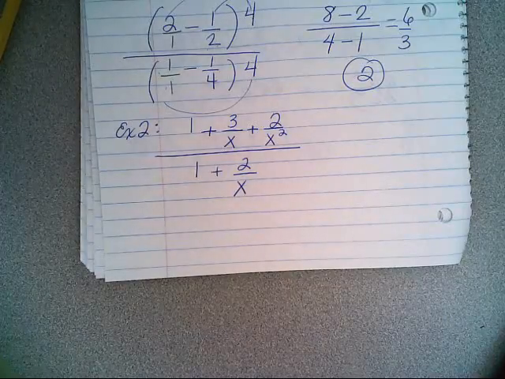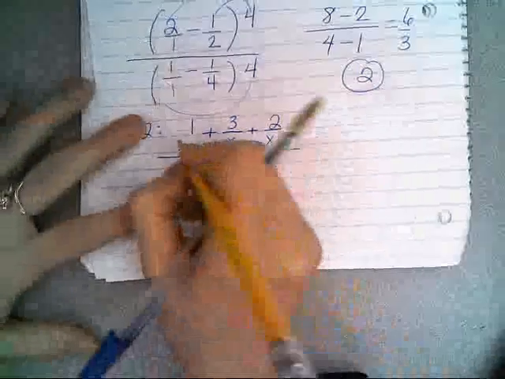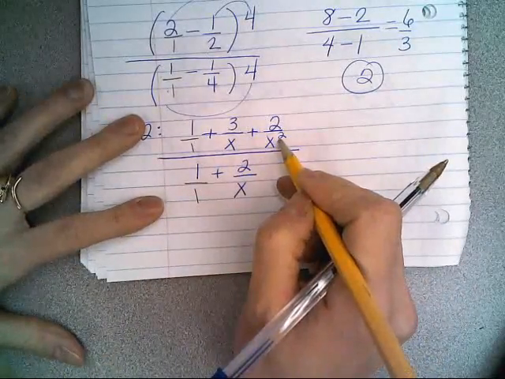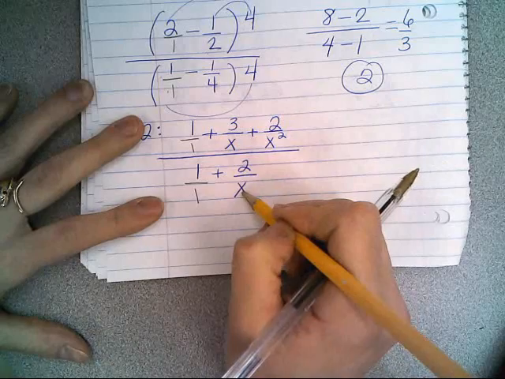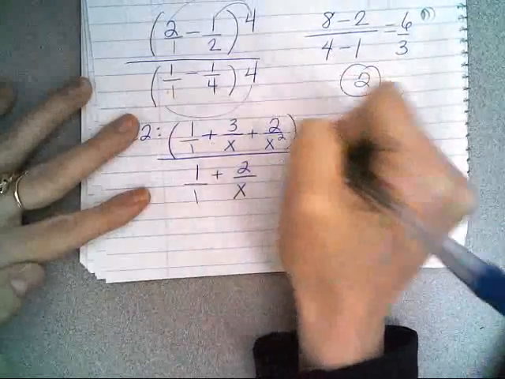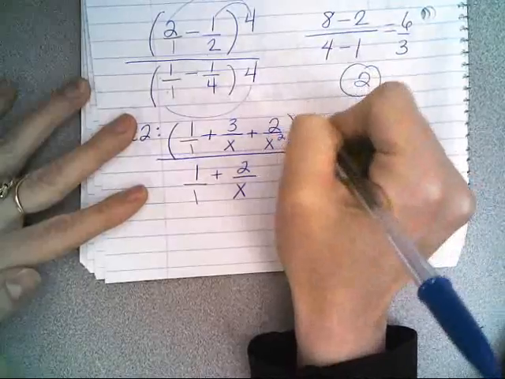The lowest common denominator is x squared. Okay, the lowest common denominator of 1, x, and x squared, that's an x again, is x squared. So we're going to multiply everything by x squared.